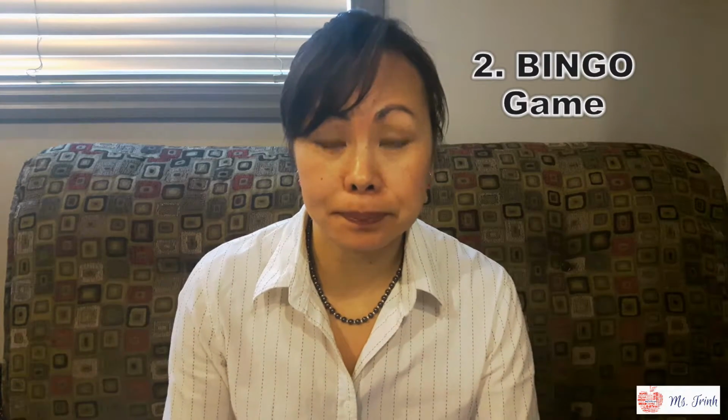Number 2, my favorite, the classical bingo game. In this game, have the students make a 5x5 grid and write down words of certain topics, such as colors in French or provinces or capital cities of Canada. You can also have the students randomly write down numbers between 1 and 25. The caller will call out a number such as 3 and ask a question, and the student must answer the question in the box. And the winner of bingo must have all the correct answers.